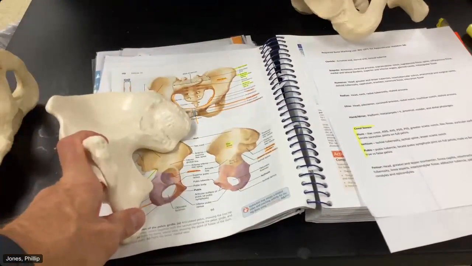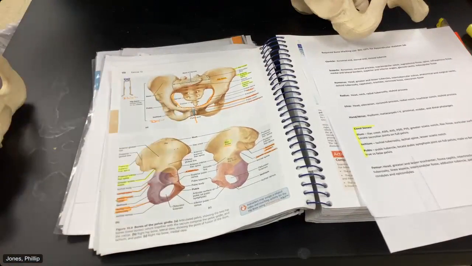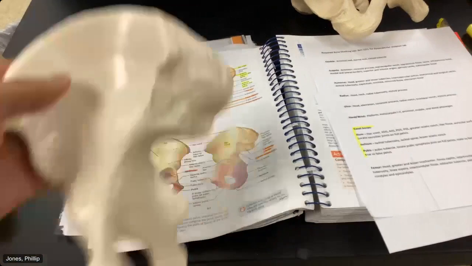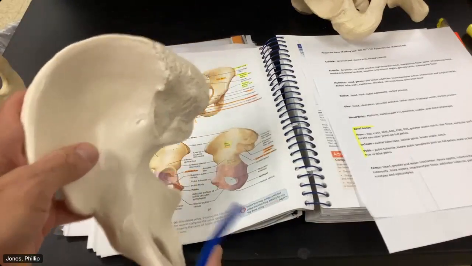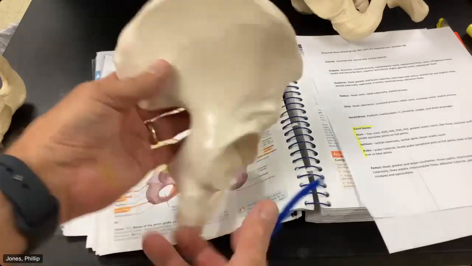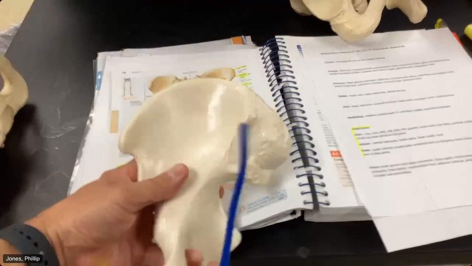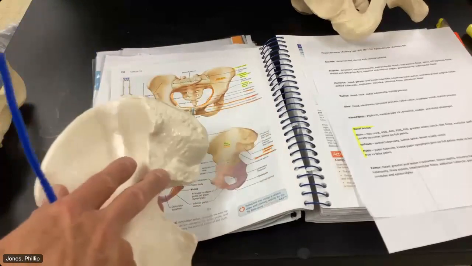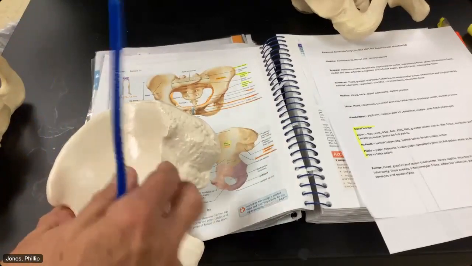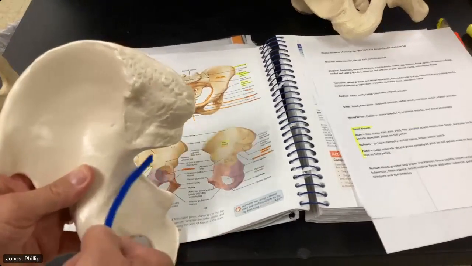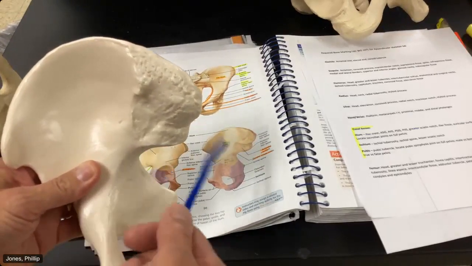So I don't know what order we want to do this in, but this is going to be in this position. This would be the right. Okay, so here's your iliac fossa. You can think of smooth or something. The auricular surface for the sacrum, it says in your lab book right here. And then right here is your greater sciatic notch.